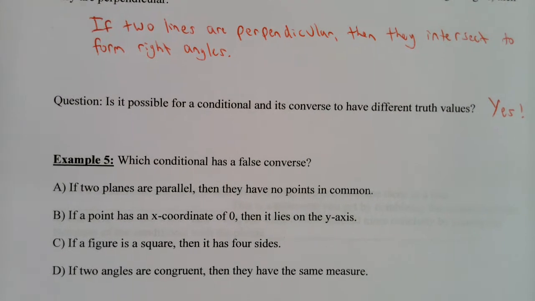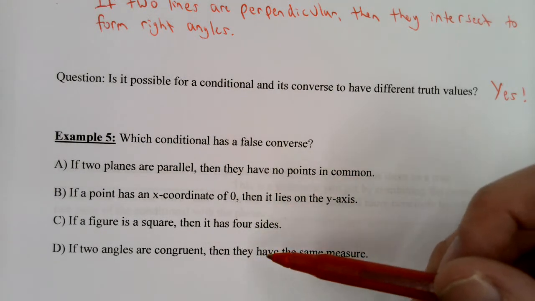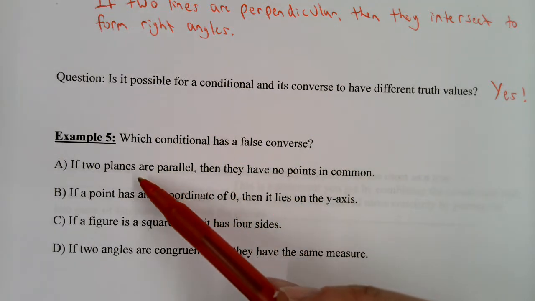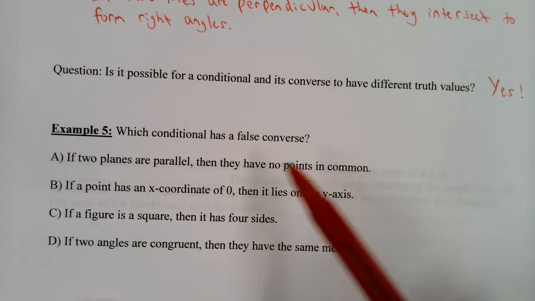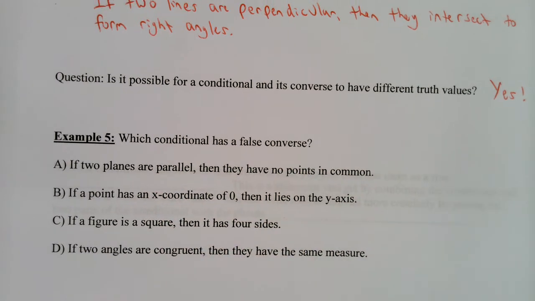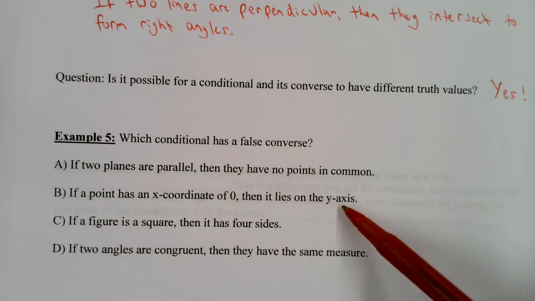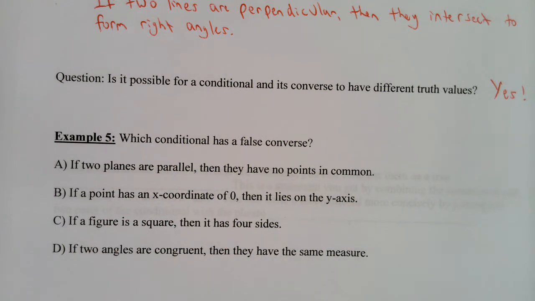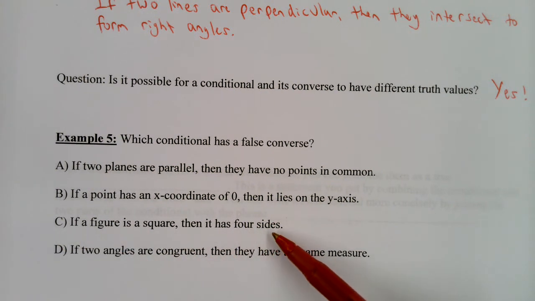Example 5, which conditional statement has a false converse? So these statements are all true, but which one has a false converse? Part A, if you switch it around and you say if two planes have no points in common, then they are parallel. That's also true, so the converse is true. Part B, if a point lies on the y-axis, then it has an x-coordinate of 0. That's true. Part C, the converse, if you have a figure that has 4 sides, then it is a square. That one is false.